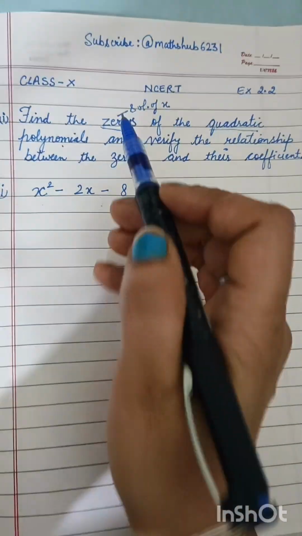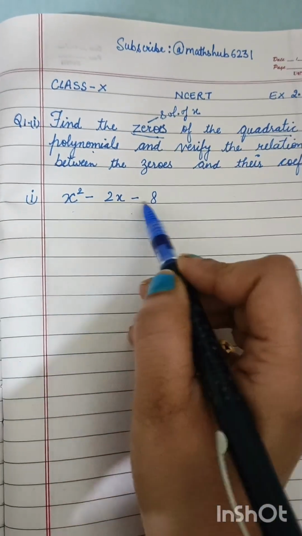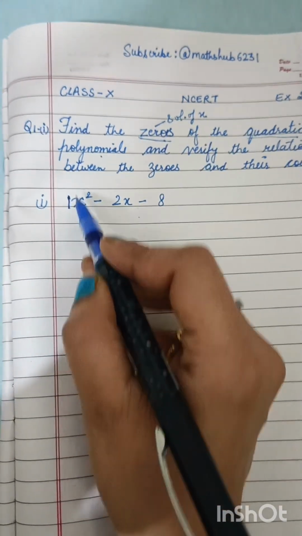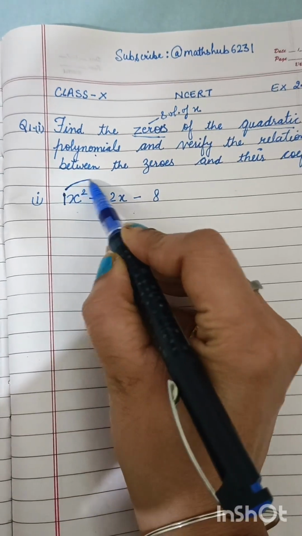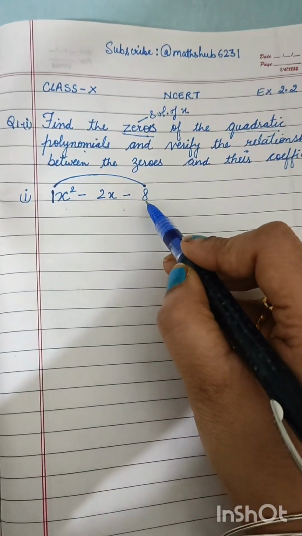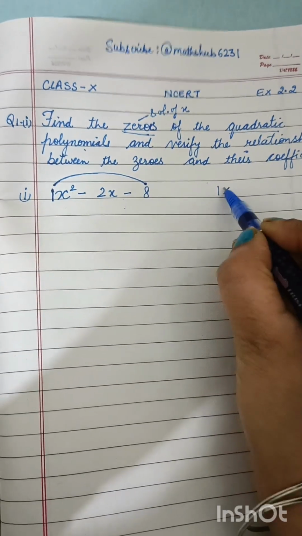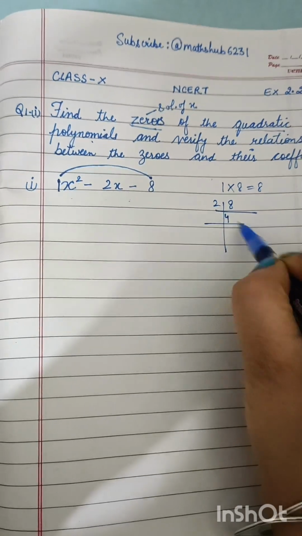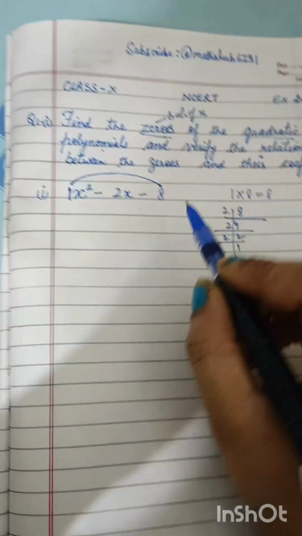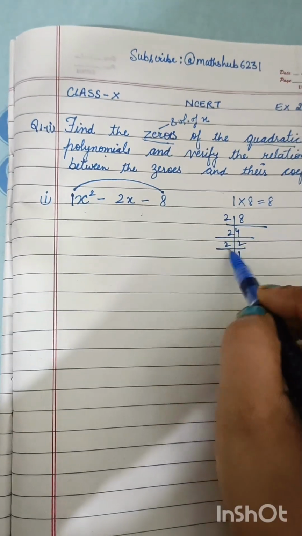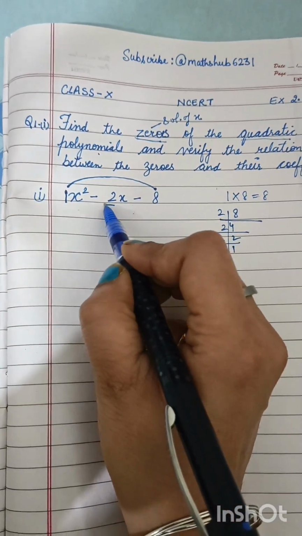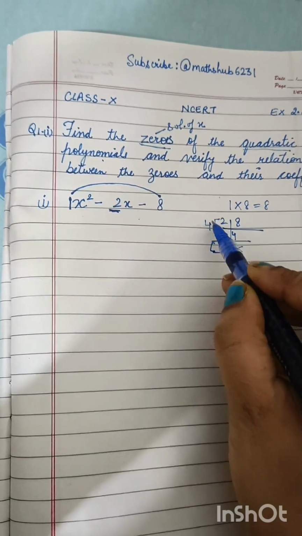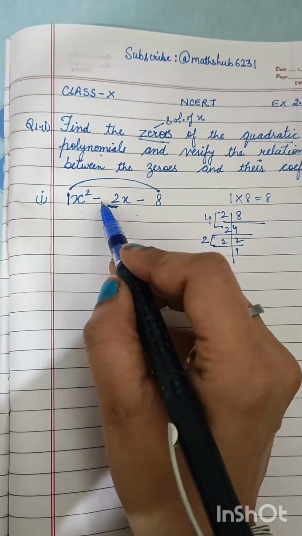Let's start with it. To find out the zeros of the polynomial, firstly we will factorize this, right? Here the coefficient of x square is 1. So we know that to find out the zeros, firstly we have to multiply the coefficient with the constant term, that is 1 into 8 is 8. So factors of 8 are 2 4s are, 2 2s are and 2 1s are. Now we will make these factors in such a way so that the sum of the roots will be minus 2. So here we will combine 2 2s are 4 and 2. If you just add or subtract 4 and 2, we will get minus 2.